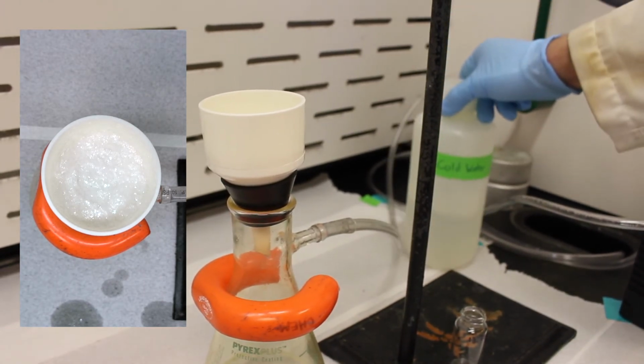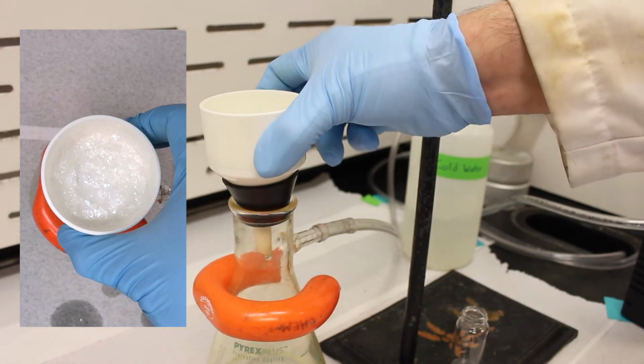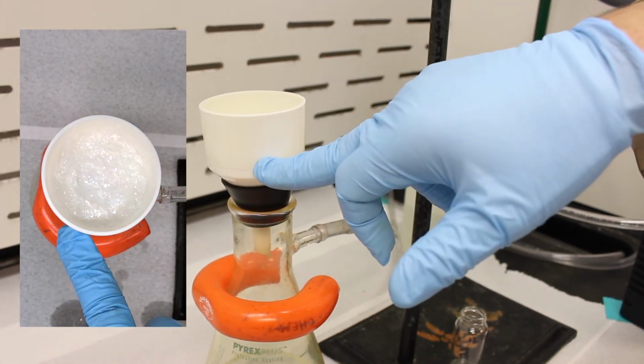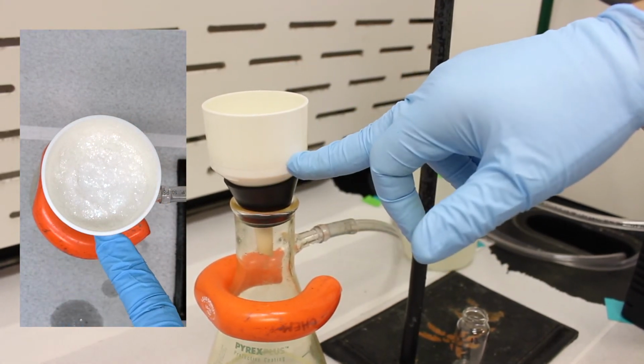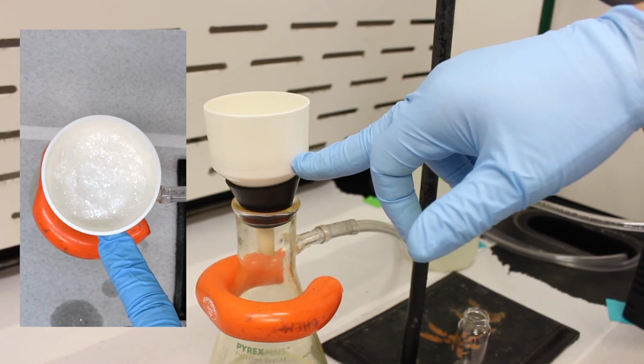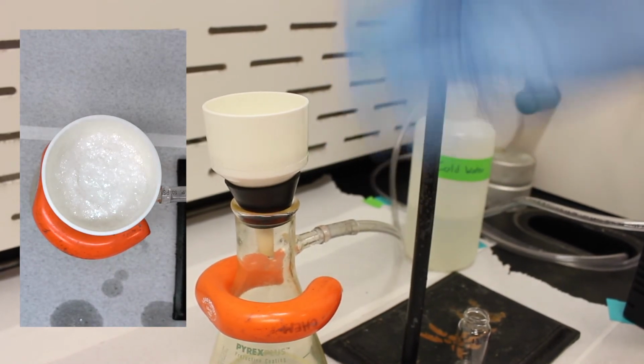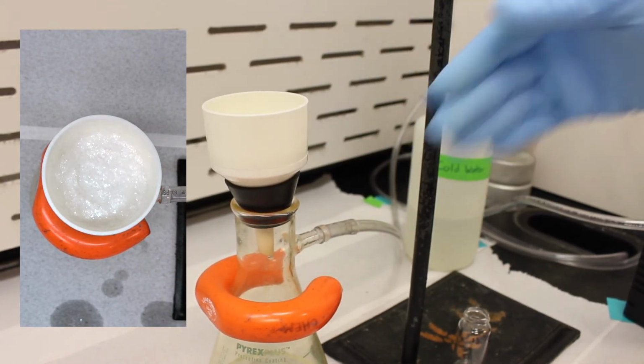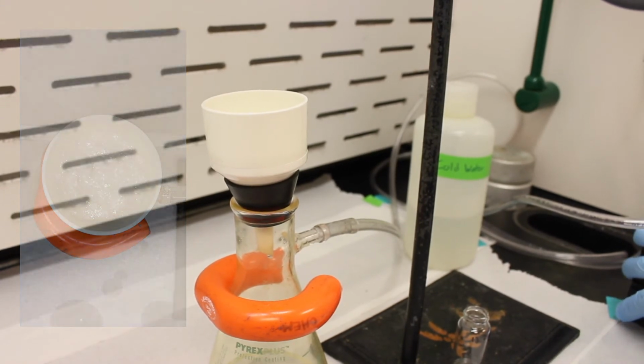So now that the crystals are on the filter, there's still quite a bit of water in this filter right here, especially on the paper. So what we can do is leave the vacuum on for a few minutes, and the stream of air being sucked through the crystals will dry them out a little bit. And we'll let that go for a few minutes.